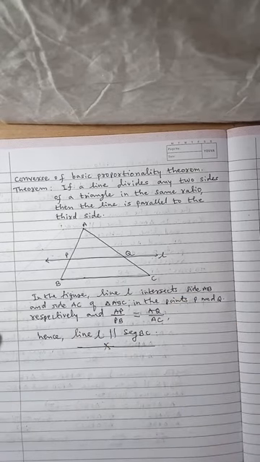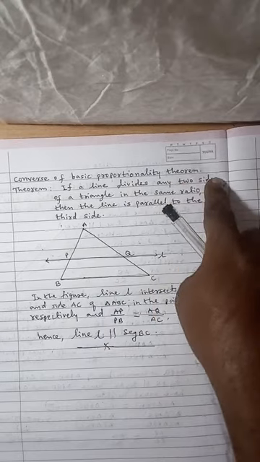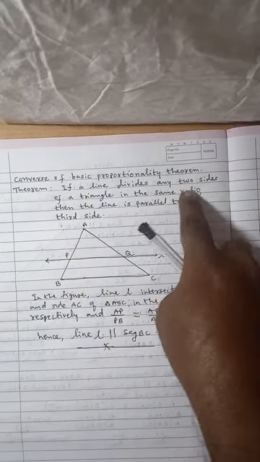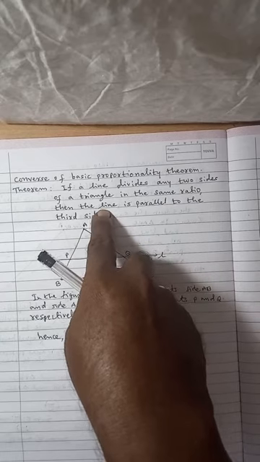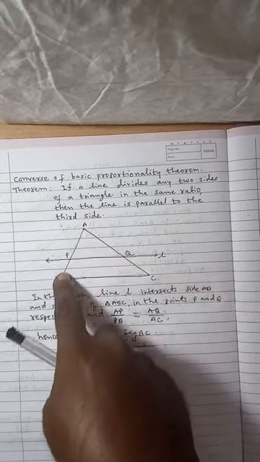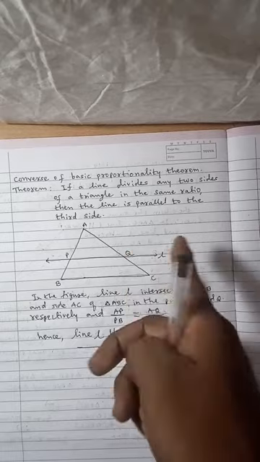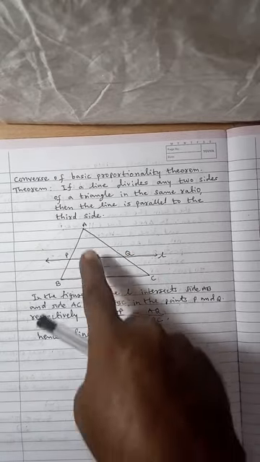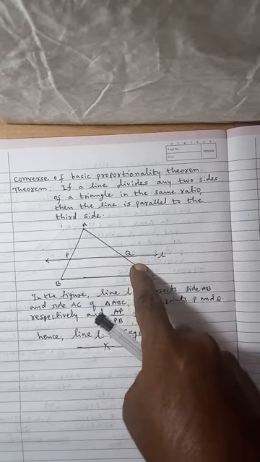So see here, what is the converse? If a line divides any two sides of a triangle in the same ratio, then the line is parallel to the third side. In the figure, line L intersects side AB and side AC in points P and Q respectively, and AP upon PB is equal to AQ upon QC.